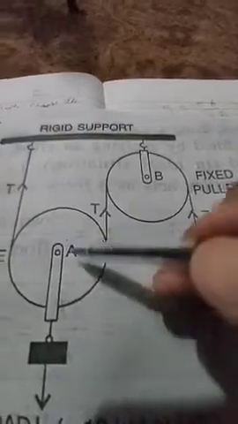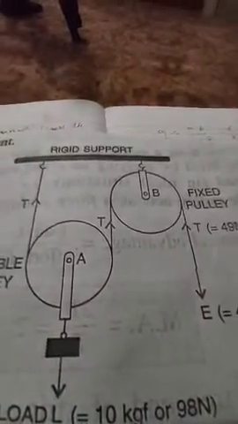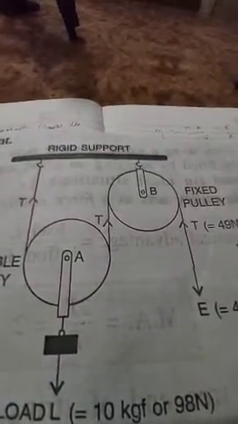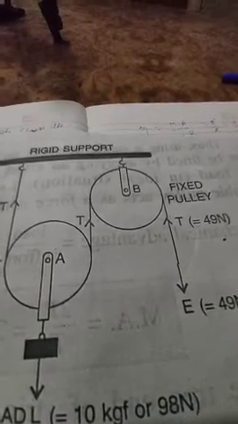This load along with this pulley will move in the upward direction. So in this case, we can change the direction of the effort using a movable pulley. So by using this arrangement, it is possible for us to change the direction of effort.